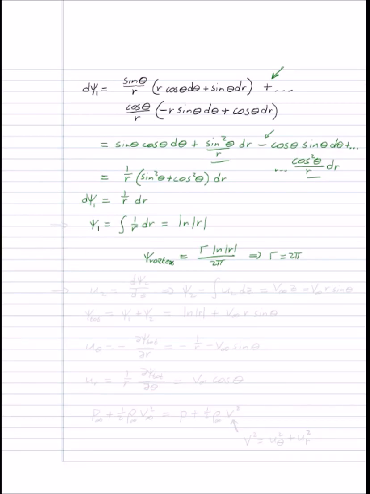Okay, so now this was only the first flow field. Second flow field is a bit easier though. So we know that there is a relation by definition again. So U2 is by definition d psi 2 dz.